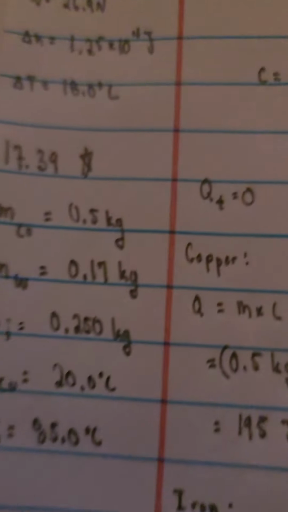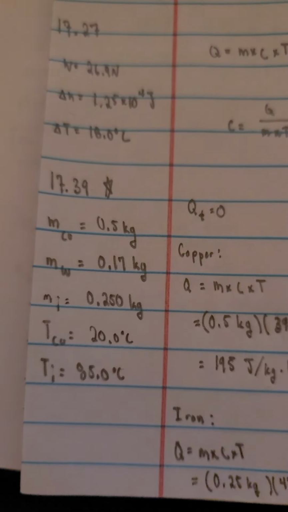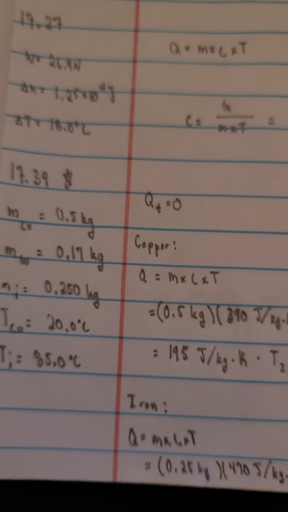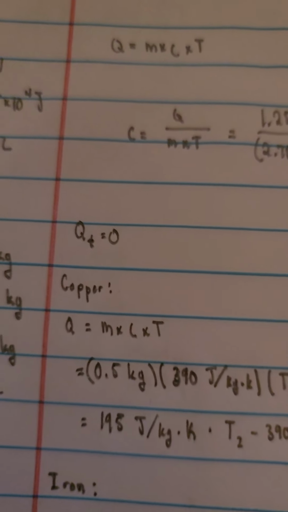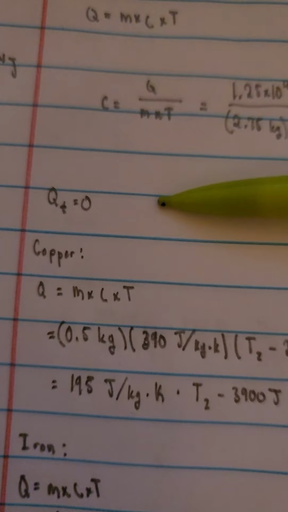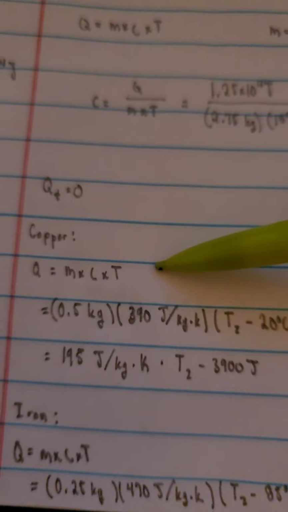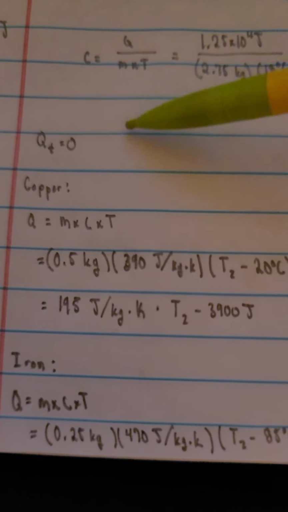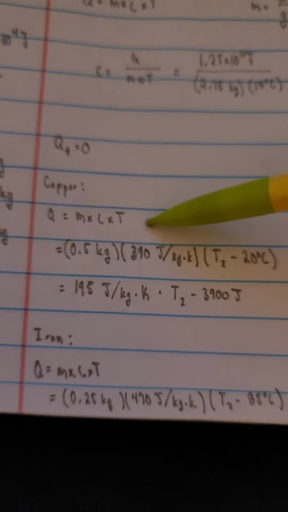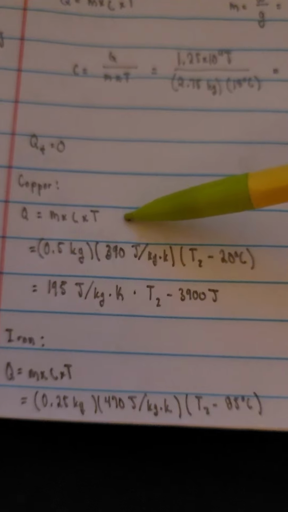So we're going to go down here where I started with my knowns, and we know that the total flow of heat is 0, so that's what I have: QT equals 0 right there. And then we use the specific heat equation for each of the materials we have listed in order to find the final answer. So right here I have copper, and we use the specific heat equation, Q equals M times C times T.